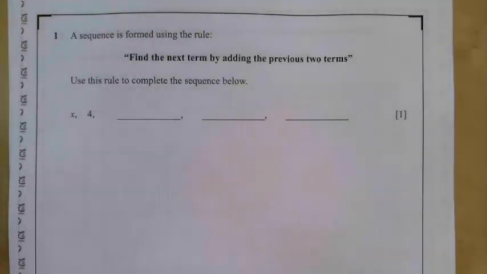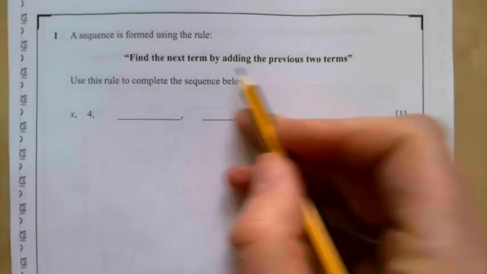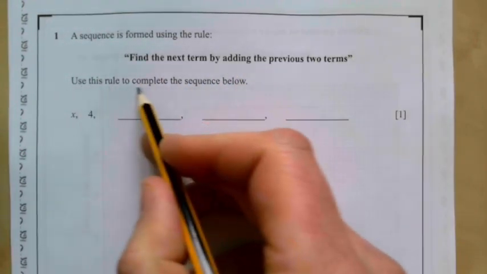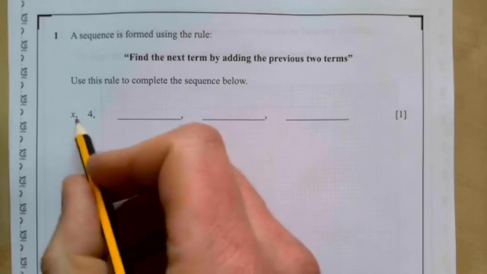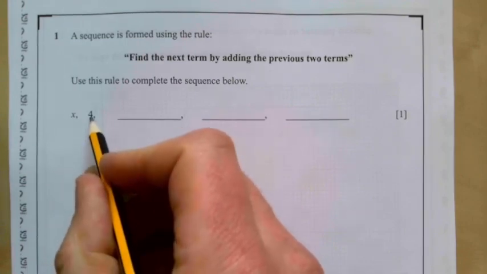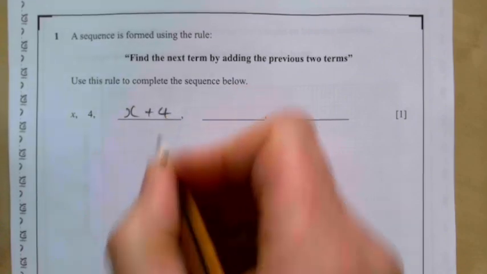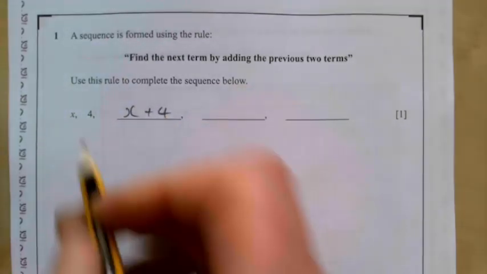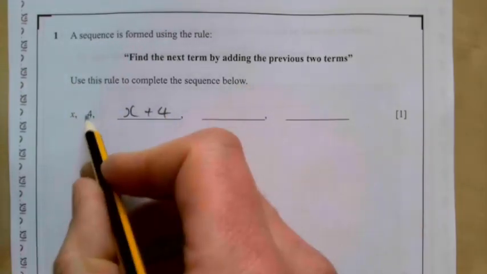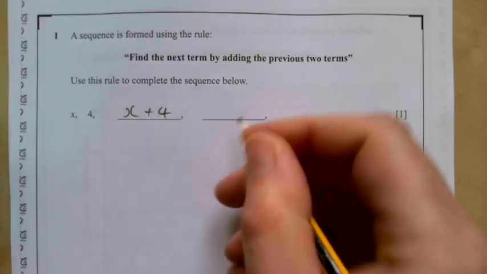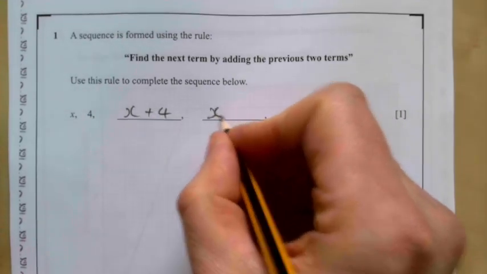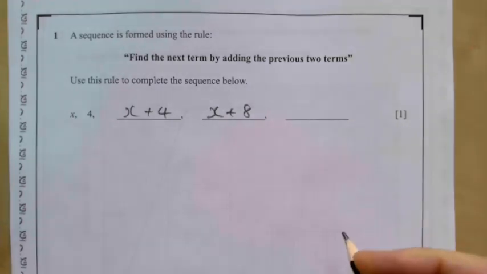A sequence is formed using the rule: find the next term by adding the previous two terms. Use this rule to complete the sequence below. So the first term is x, the next term is 4. If we add those two together, we get x plus 4. The next term then will be this one plus this one. So x plus 4 plus 4 gives us x plus 8.